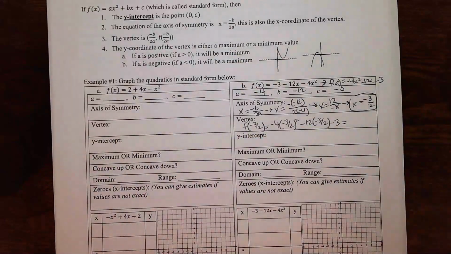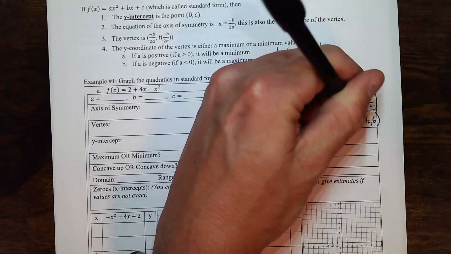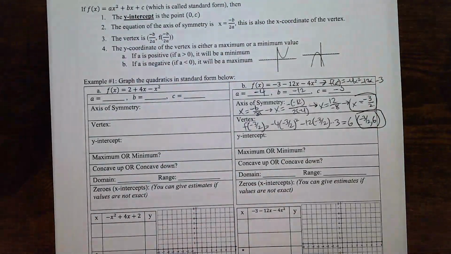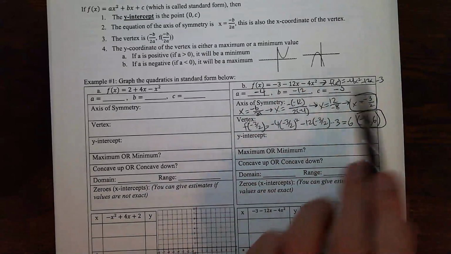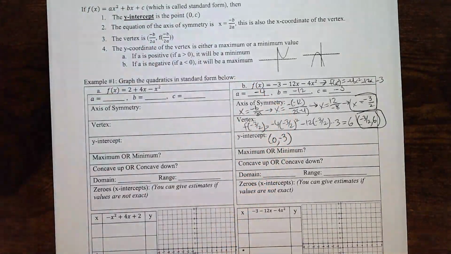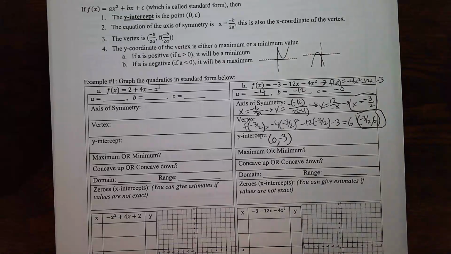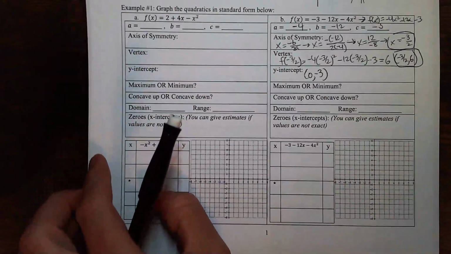Okay, so it'd be 6. So my vertex is going to be negative 3 halves, comma 6. That's basically my middle point. The y-intercept is just the last number. It's the constant term in standard form. So the y-intercept is 0, negative 3. It's just the constant term. Okay. Now, we'll get to all this in a moment. Let's go ahead and start graphing. I'm going to skip ahead a little bit.